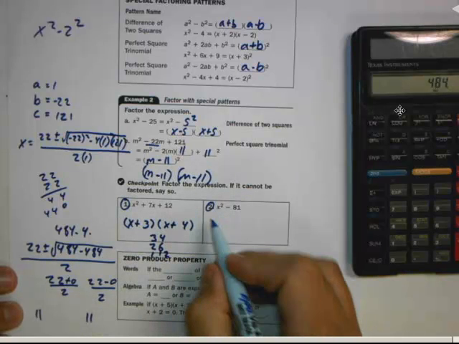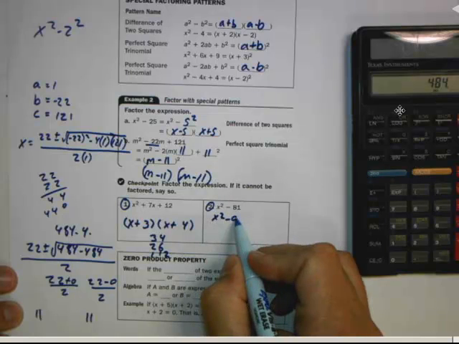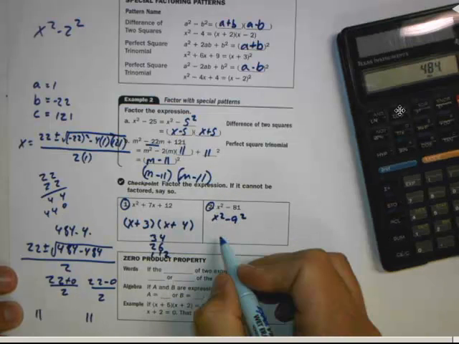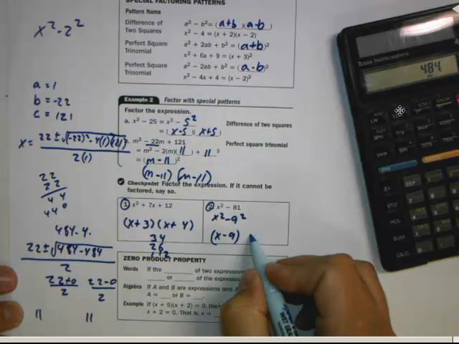This was a difference of perfect squares. x squared minus 9 squared, x minus 9, x plus 9.